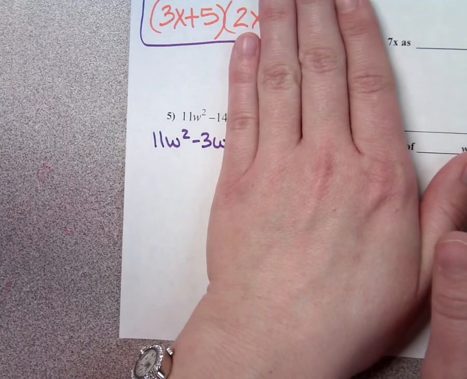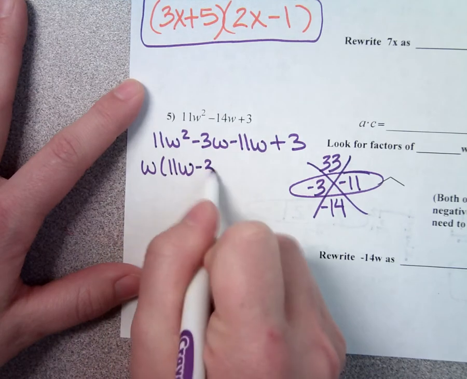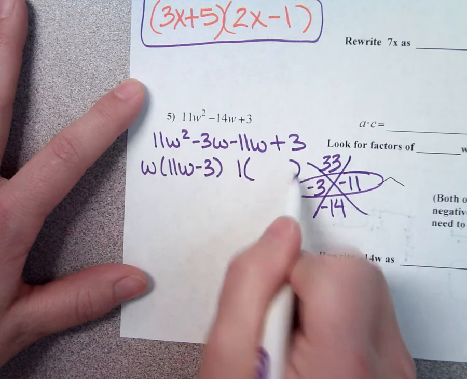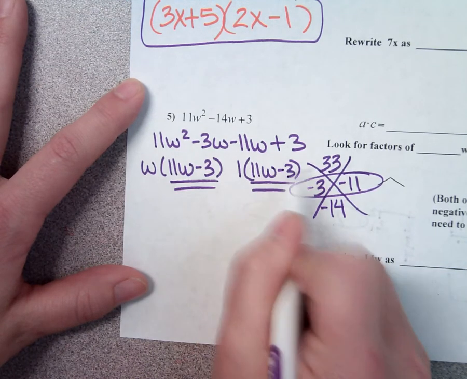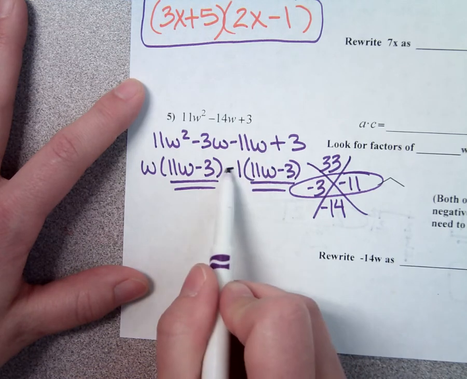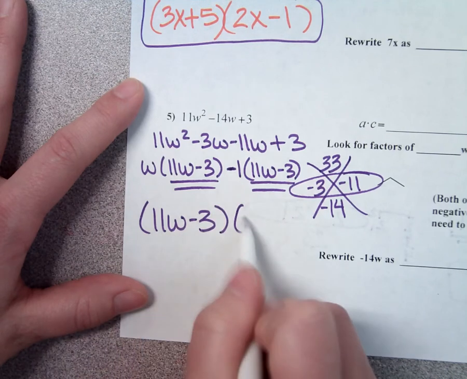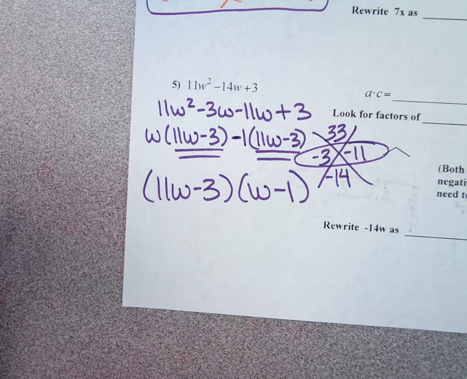My GCF out of those two is just a w, and I'm left with 11w minus 3. My GCF out of these is just a 1. I know these two things have to look alike, so 11w minus 3. But in order for it to multiply to give me what I have up there, it's going to need to be a negative 1. Then 11w minus 3 goes in one set, w minus 1 goes in the other set. Is that what most of you got?